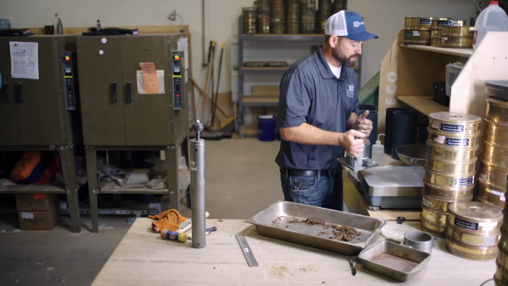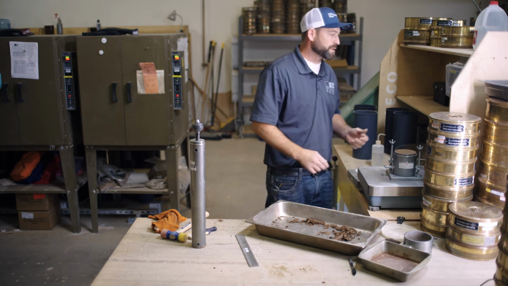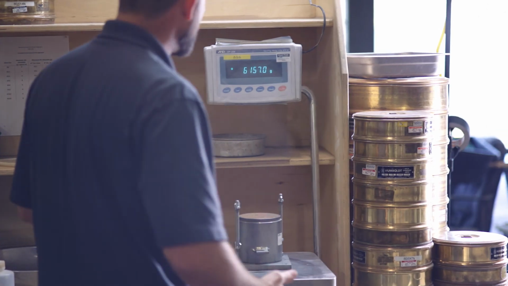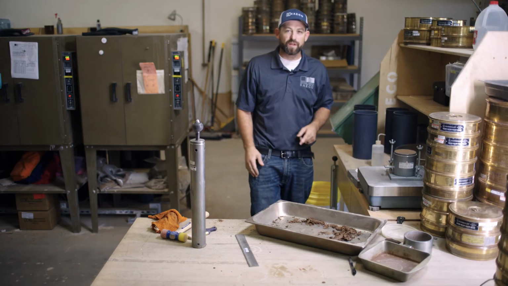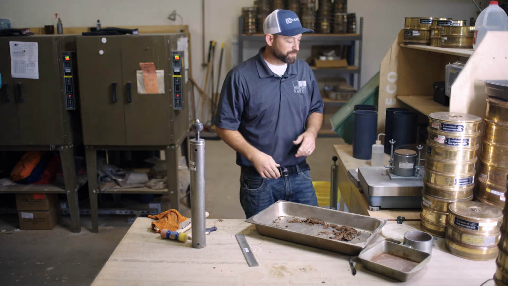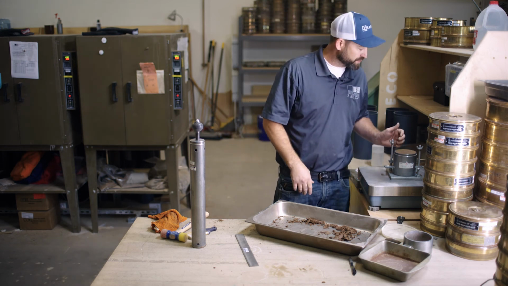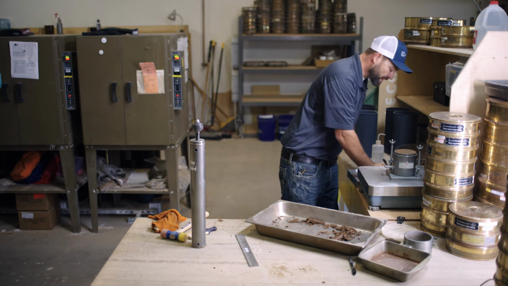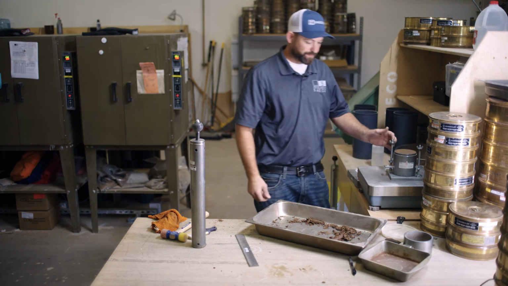All right, so we were at 6190 on the previous one. This one's going to be lower, 6157. We've pretty much fallen onto that other side of the curve, and we've dropped our density because we have so much moisture influencing that. We're going to record this, and we're going to take another moisture content on it.